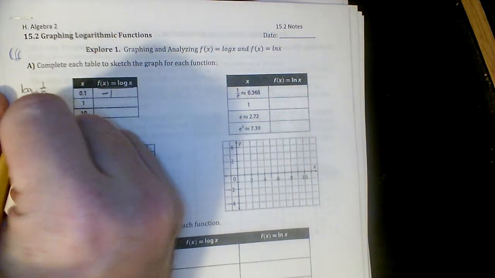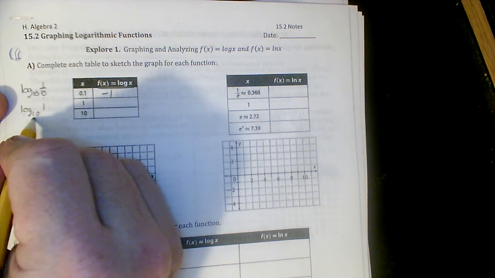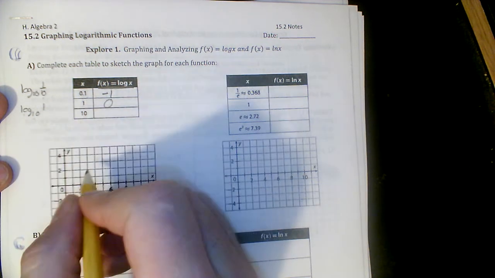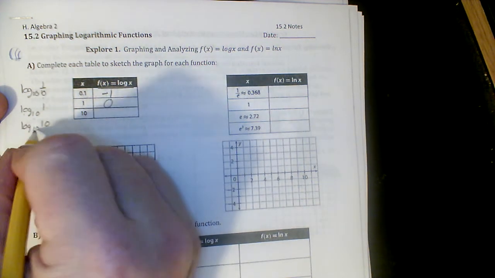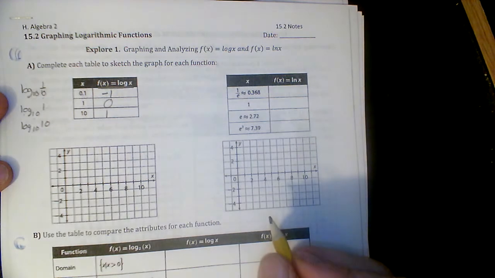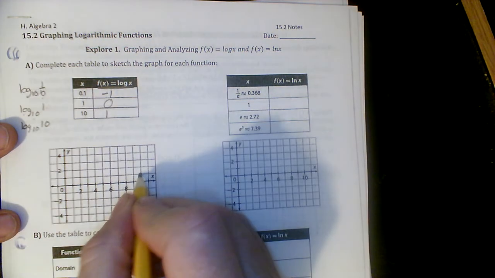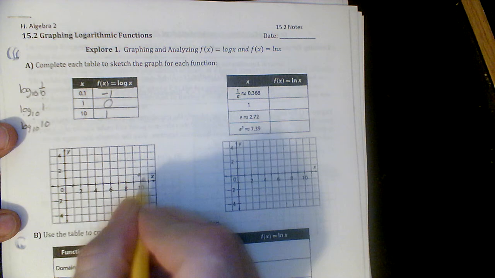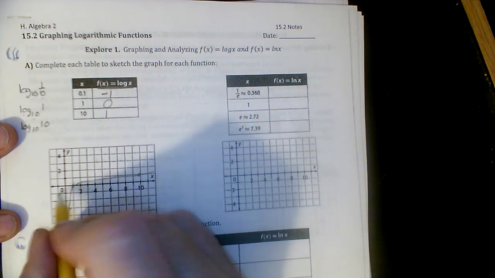This one says, what power of 10 gives you 1? Well, that's the 0th power. This next one says, what power of 10 gives you 10? Well, 10 to the 1st power gives you 10. And if we plot those, we're going to see something that, if you remember the exponential function, this function is literally a reflection over y equals x.